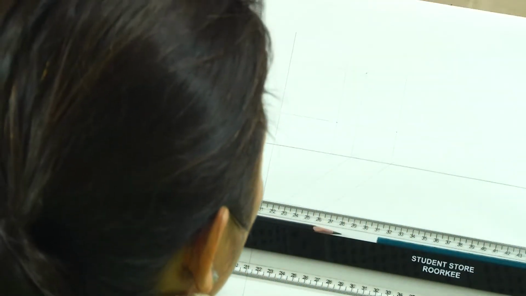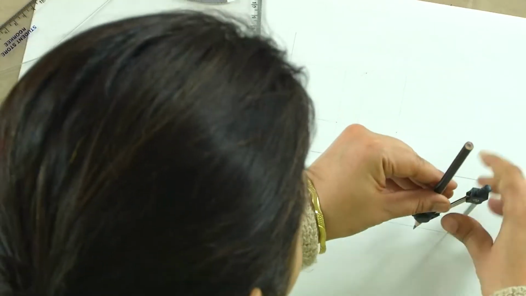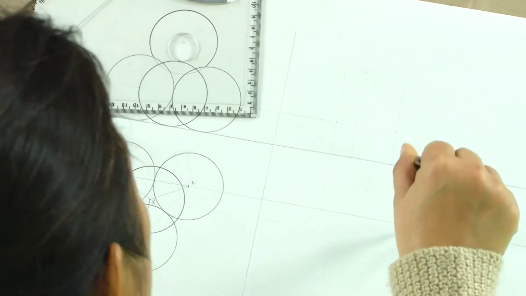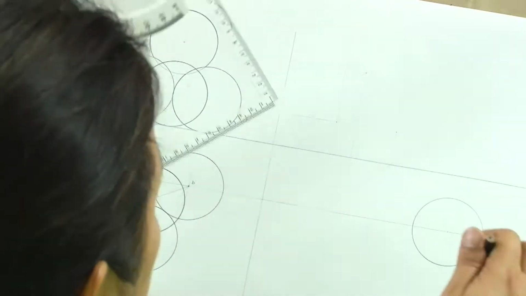Now, let us take an example where there are two unequal spheres. Let us have the first sphere as the small sphere, having a radius of 2 centimeters.